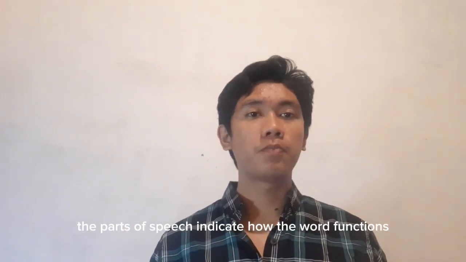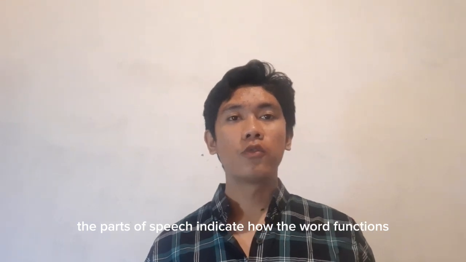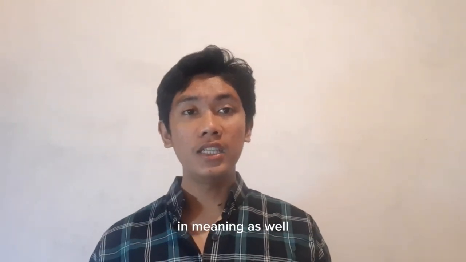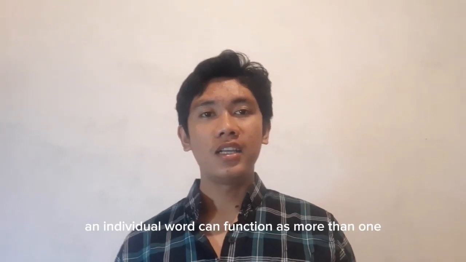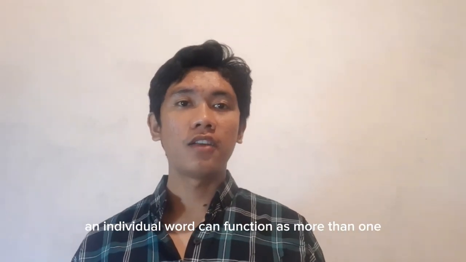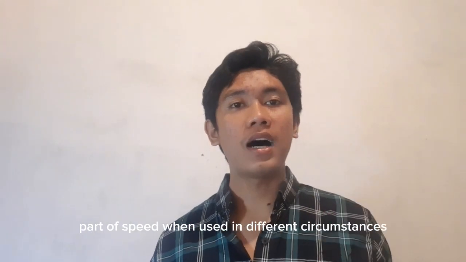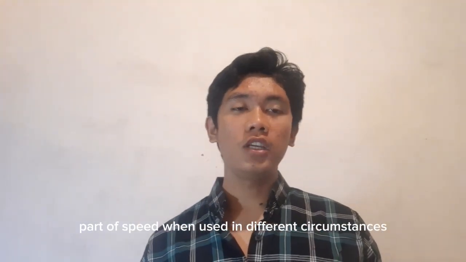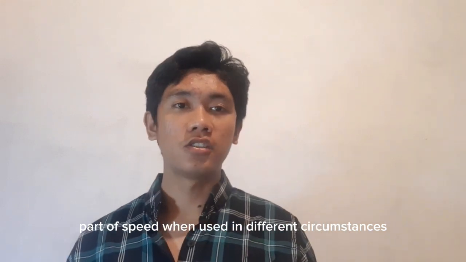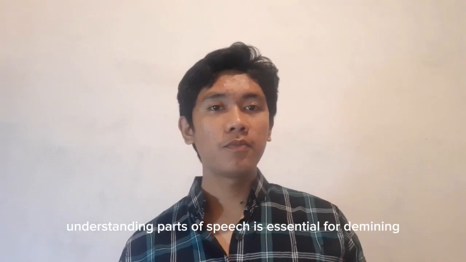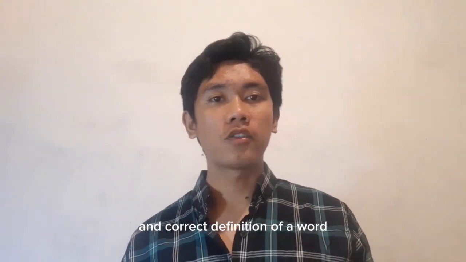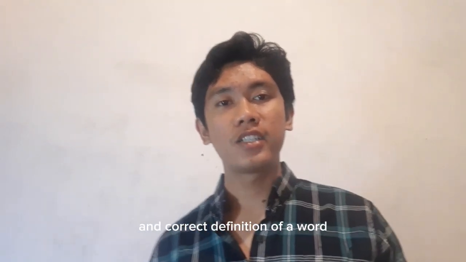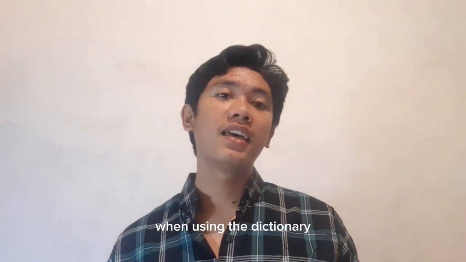The parts of speech indicate how the word functions in meaning as well as grammatically within the sentence. An individual word can function as more than one part of speech when used in different circumstances. Understanding parts of speech is essential for determining the correct definition of a word when using the dictionary.